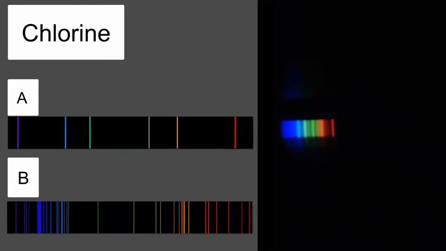It's got everything down to blues, and there's a couple of brights at the cyans and things like that, and reds. And that is more symbolic of B, with all the different lines in it. Element A has just a few lines in it. So I think this is going to be spectrum B.